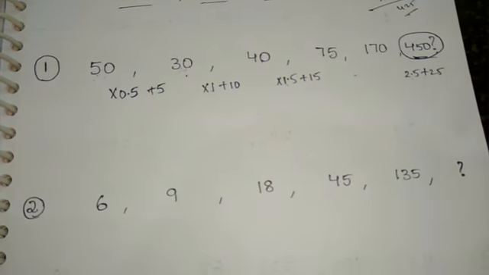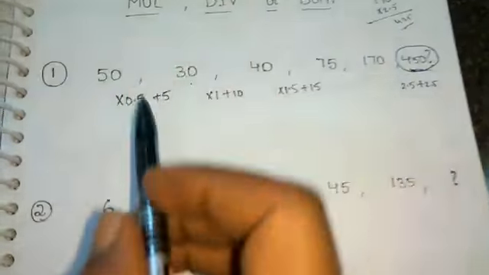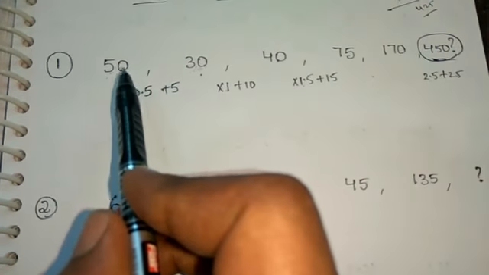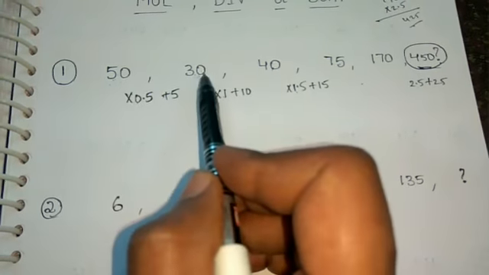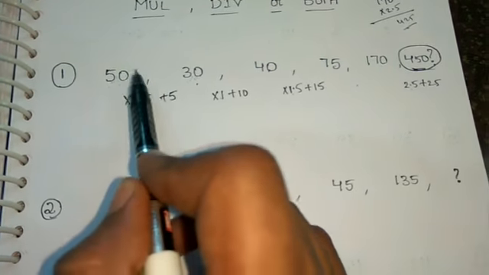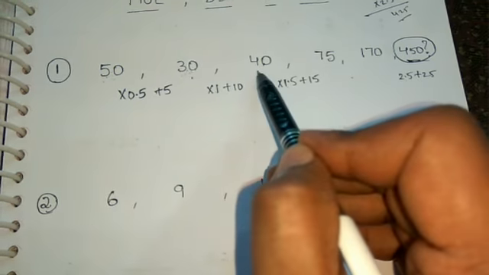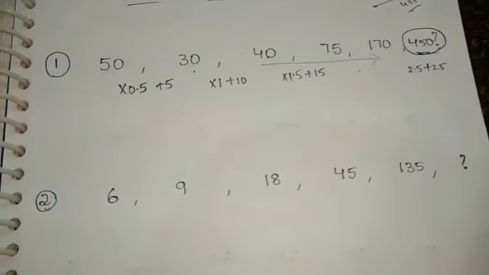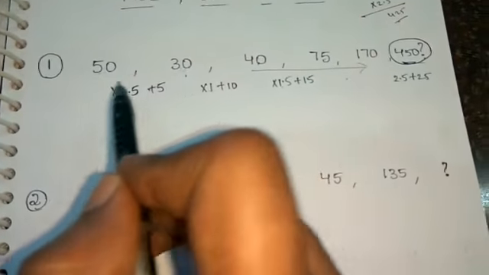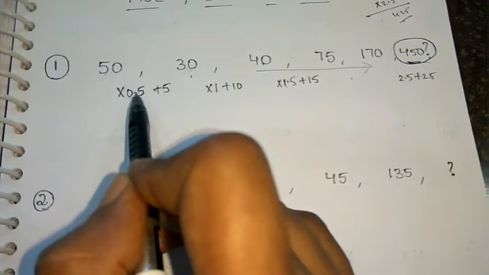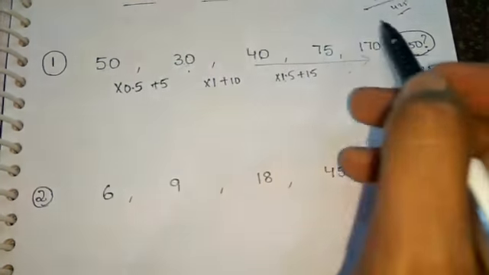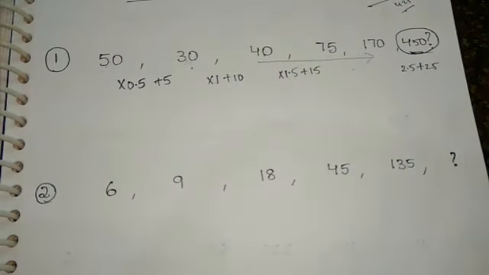So the answer will be 450. You should observe only one thing: the second term is less than the first term and near to the half of the first term, and the remaining terms are going on increasing. Then you should check this possibility first, and later you can find the difference if this possibility goes wrong.